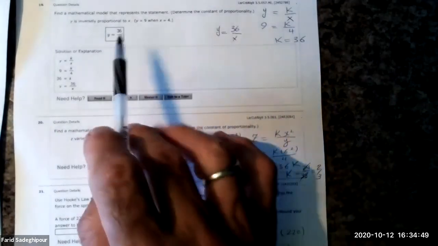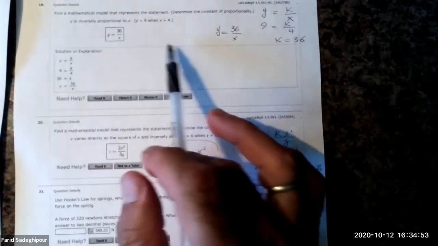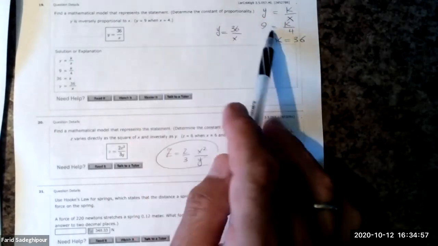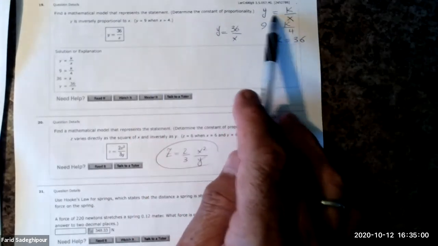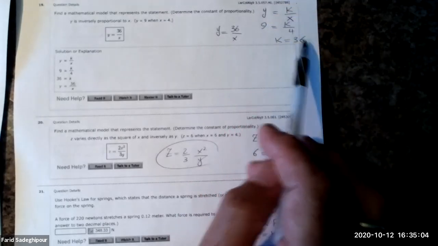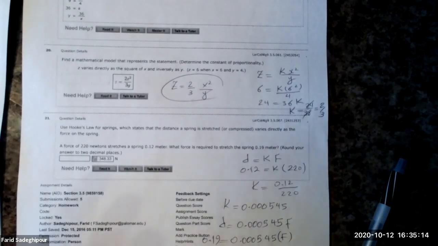Sometimes they give you some numbers to find a k value, right? So like in this problem, they give you y and x. So you write the general formula from the past, you put those two together, gives you k is 36. So the actual equation is 36 over x. And I will show you the solutions of the other ones here.